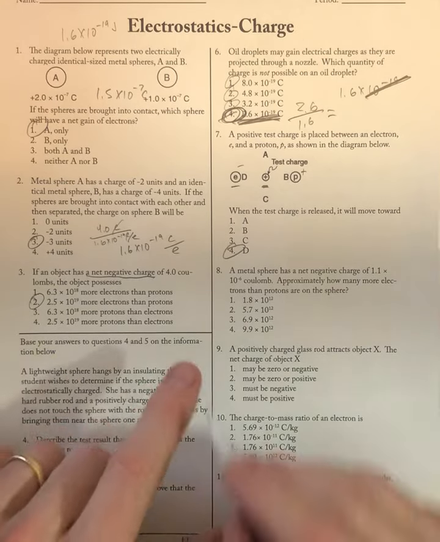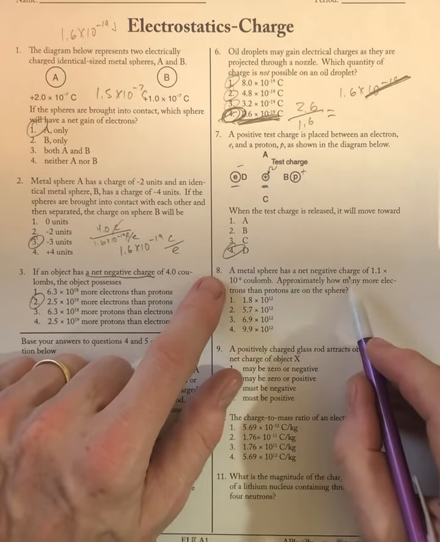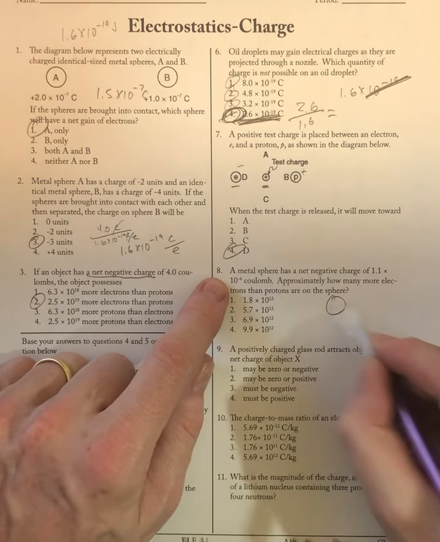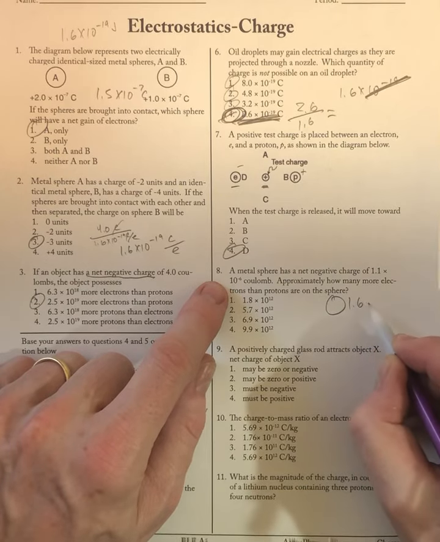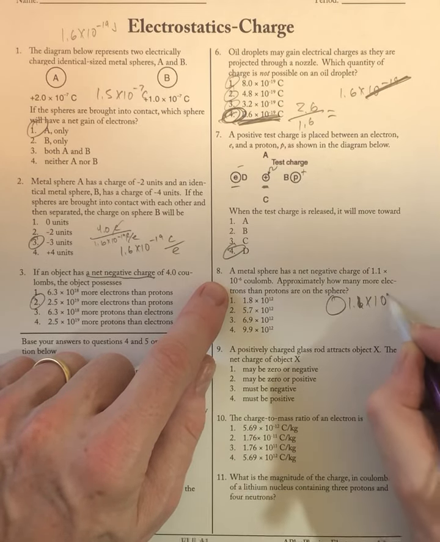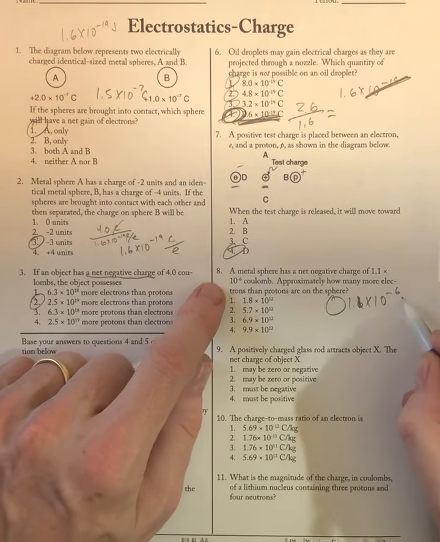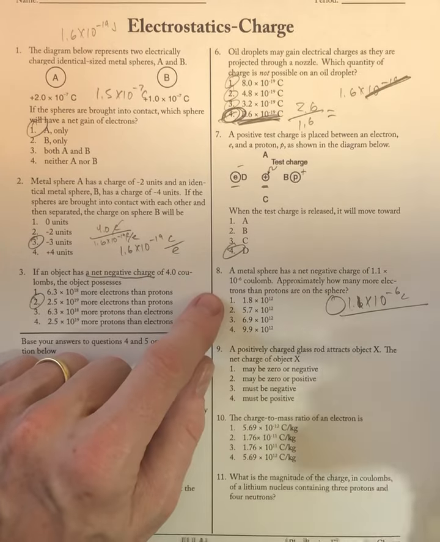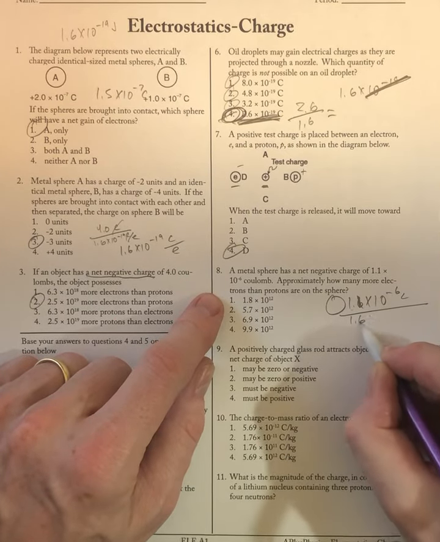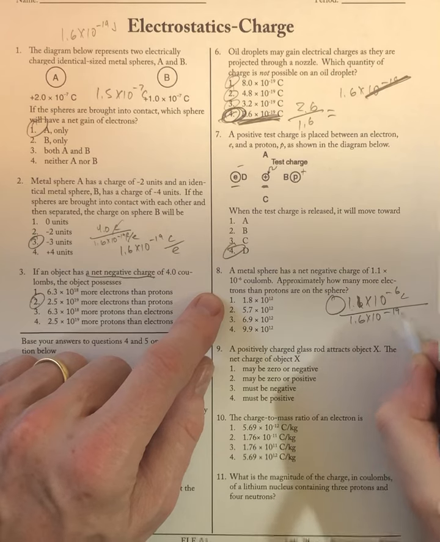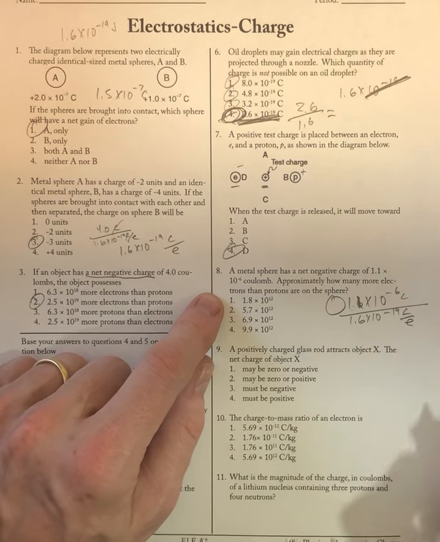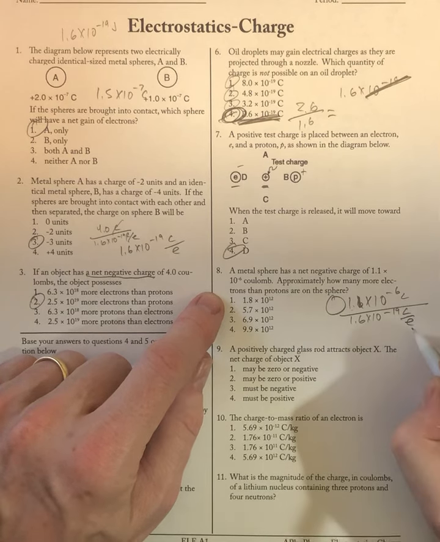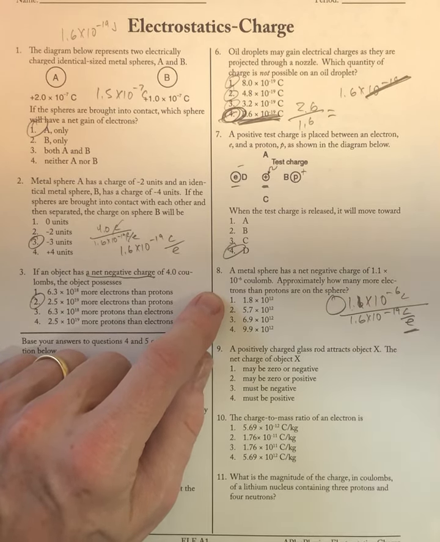6 minutes, we're flying. Okay, a metal sphere has a net negative charge of 1.1 times 10 to the negative 6 coulombs. So I have a big sphere, 1.1 times 10 to the negative 6 coulombs, and we want to know how many electrons. Again, remember that the fundamental charge is 1.6 times 10 to the negative 19 coulombs per electron. So if you take coulombs divided by coulombs, the coulombs go away, and electrons pop up. This tells you how many electrons are going to be in there.